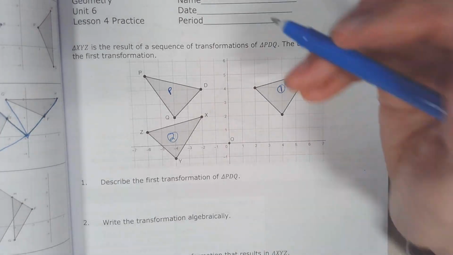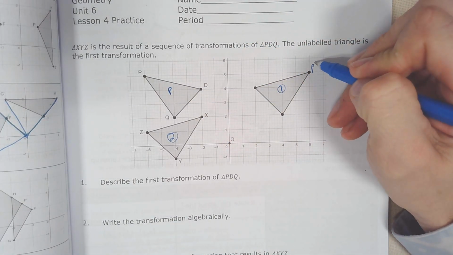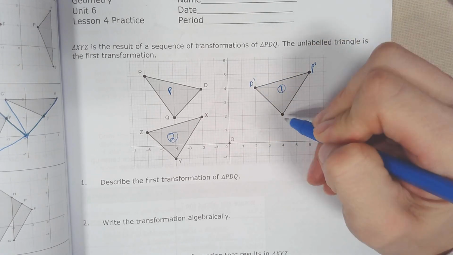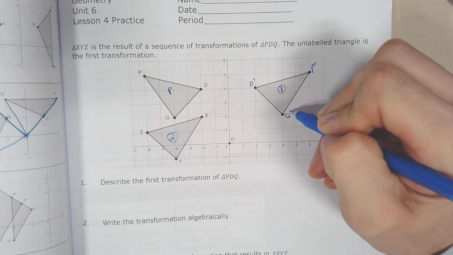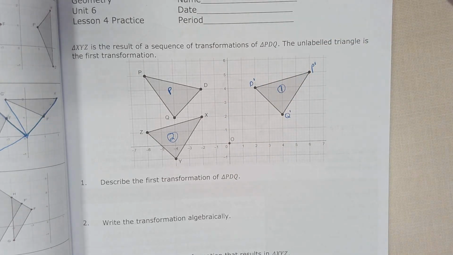So this would effectively be P prime, D prime, and Q prime. Well, I guess I'm getting ahead of myself a little bit. You have to describe the first transformation.